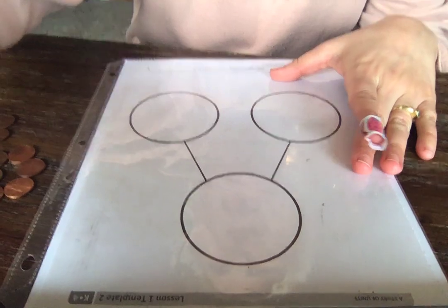All right. So we're going to review our number bonds. If you remember last week, I introduced you to something that looks like this.